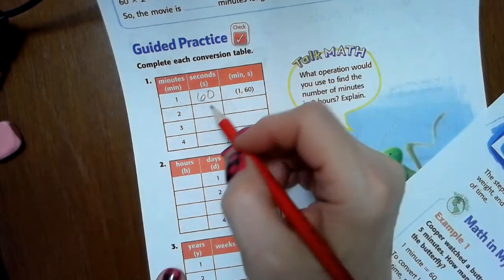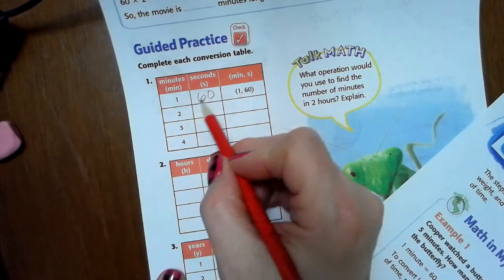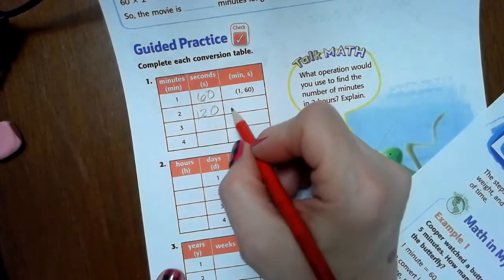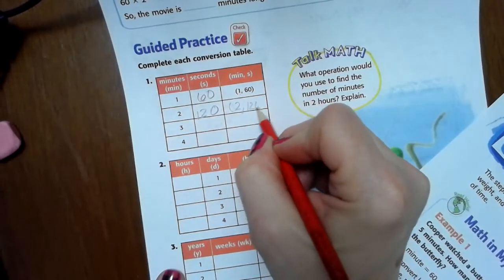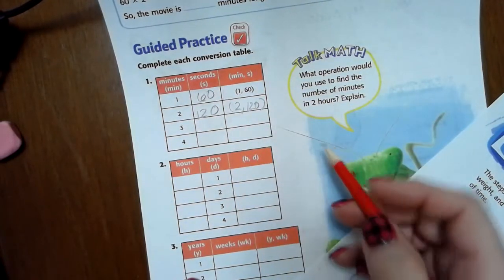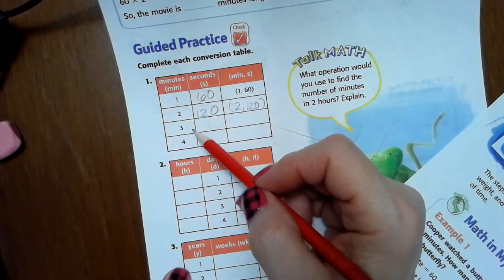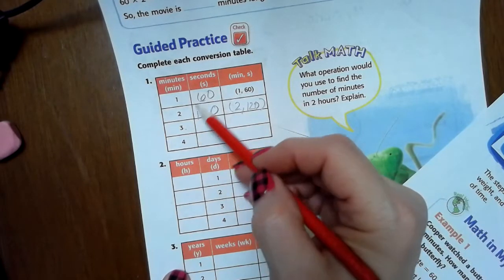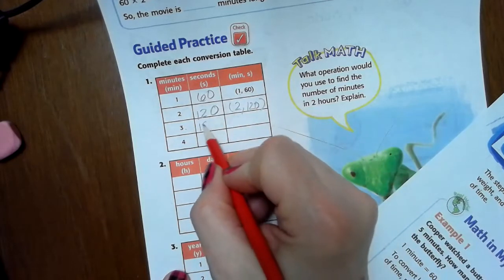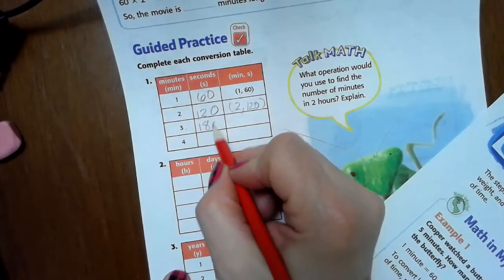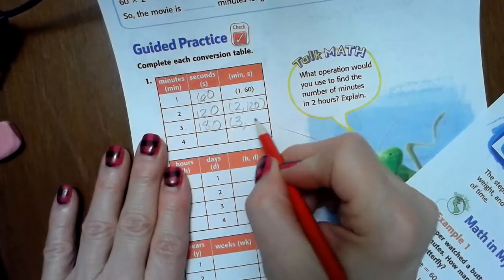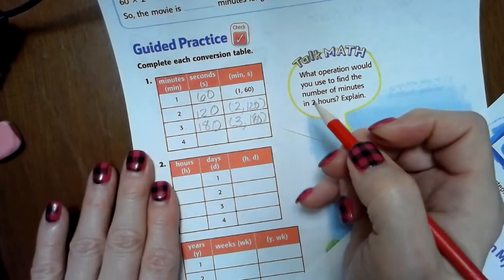So 2 minutes, 2 times 60, well, 2 times 6 is 12, add a 0. So 2 minutes is 120 seconds. Okay, we can use those basic facts and patterns again. How many seconds in 3 minutes? Well, 3 times 6 is 18. There's a 0 here, we put a 0 here. So in 3 minutes, there are 180 seconds.